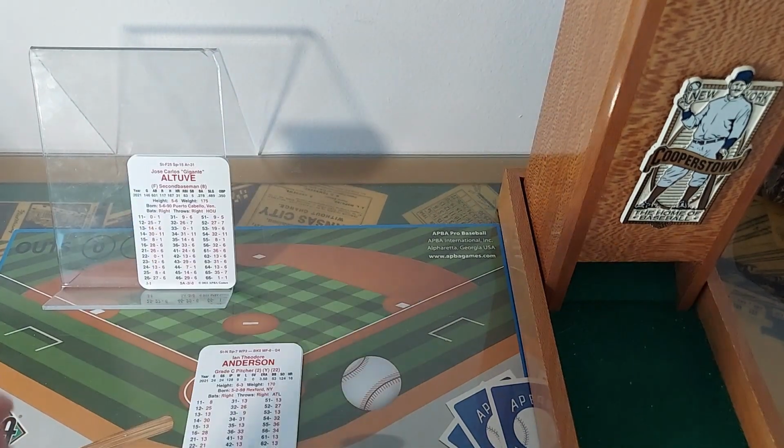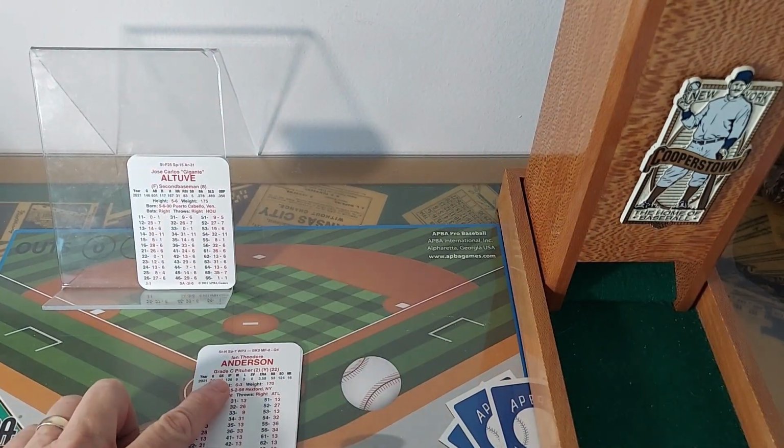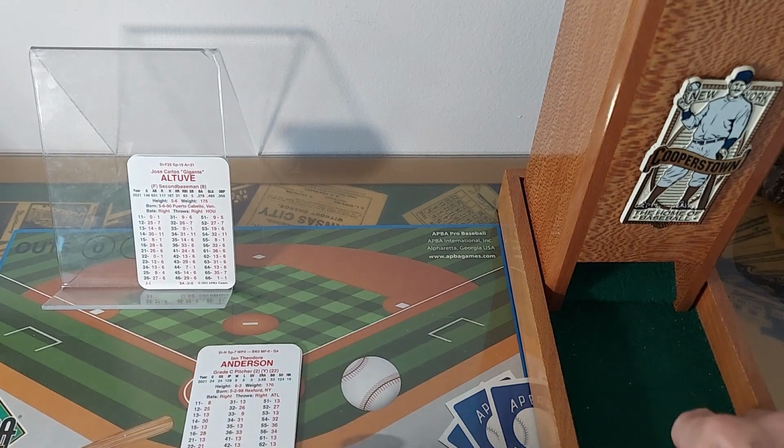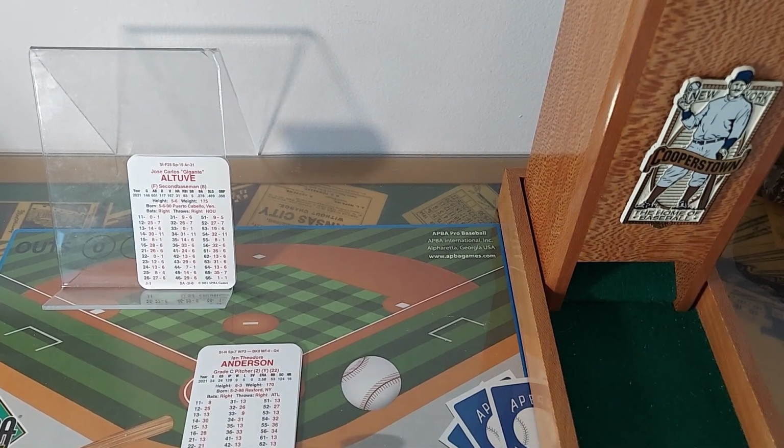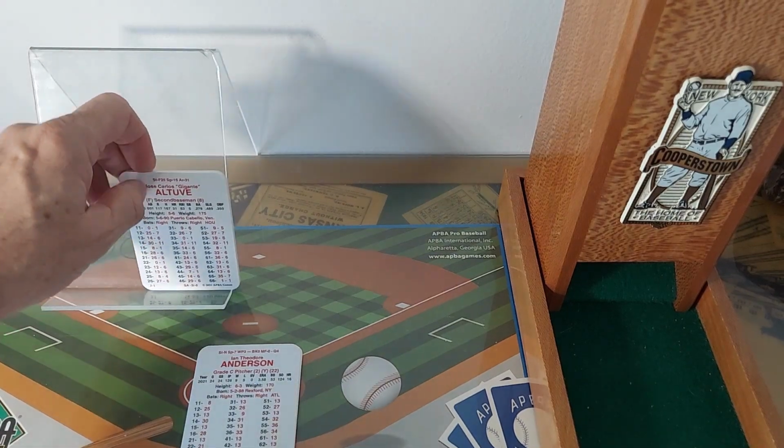Altuve comes to bat. Right side's a 0, so that does not affect the pitching grade. So Anderson remains a grade C pitcher, pitching to Jose Altuve. 5-2 is the roll. 27 against fielding column 1 is a ground out to third base. So that's 3 outs for the Astros.